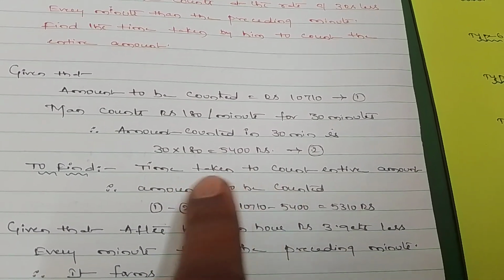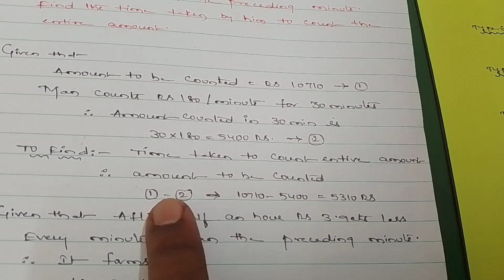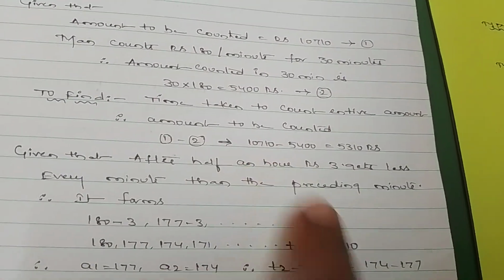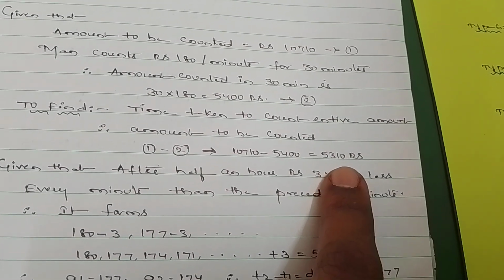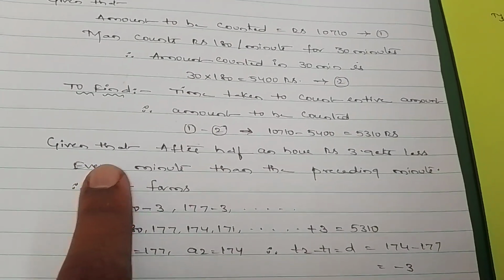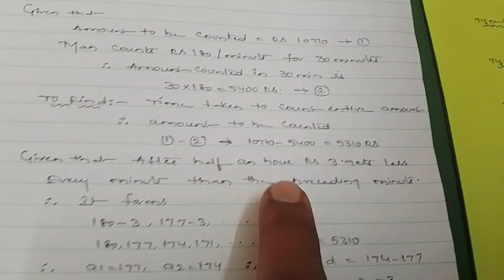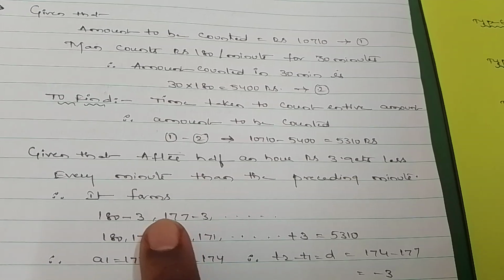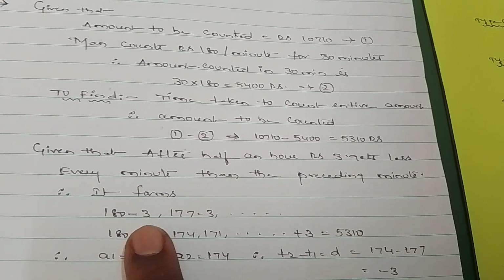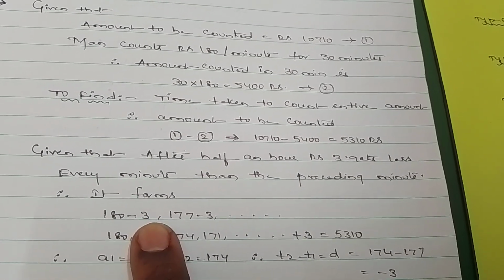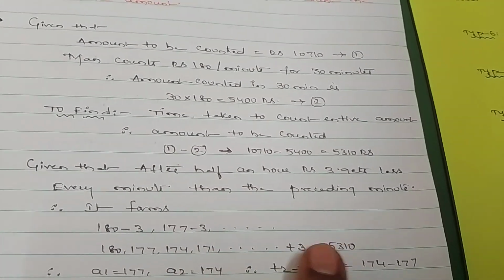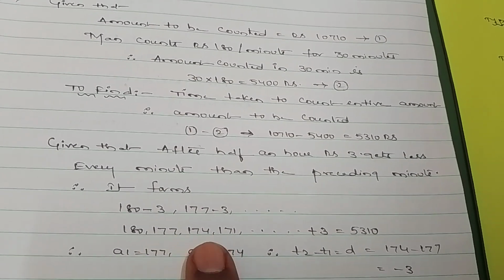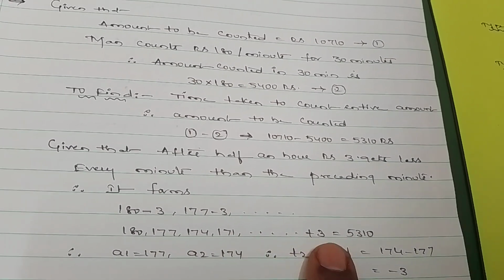Time taken to count the entire amount. The amount to be counted equals 1 minus 2, that equals 10,710 minus 5,400, that equals 5,310 rupees. Given that after half an hour, 3 rupees less is counted every minute than the preceding minute, right? Therefore, it forms 180 minus 3, we get 177, minus 3 we get 174, and so on, except the first one. So we get the series 177, 174, 171, and so on, with common difference minus 3.